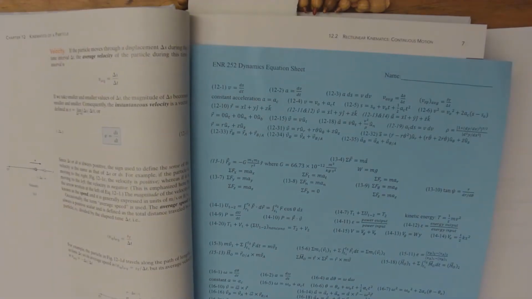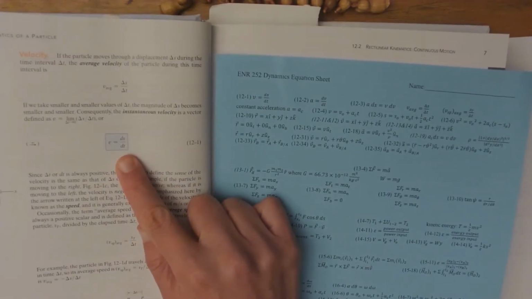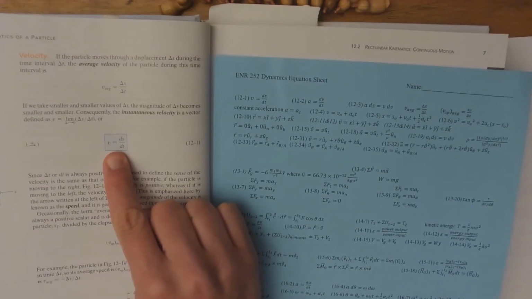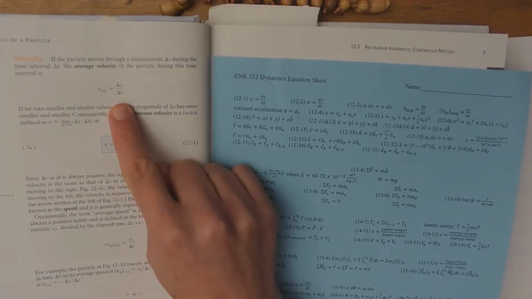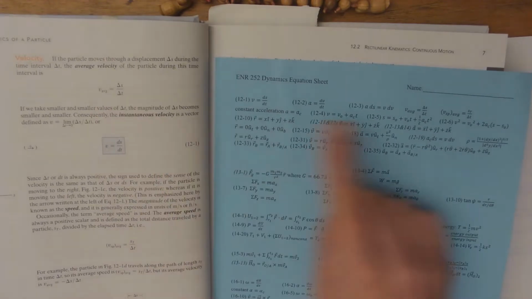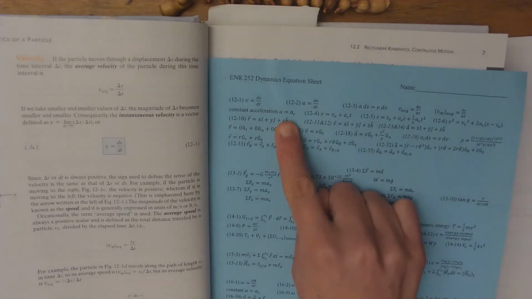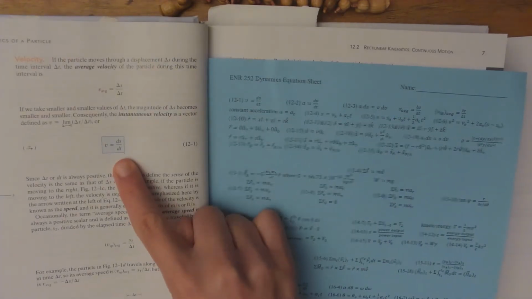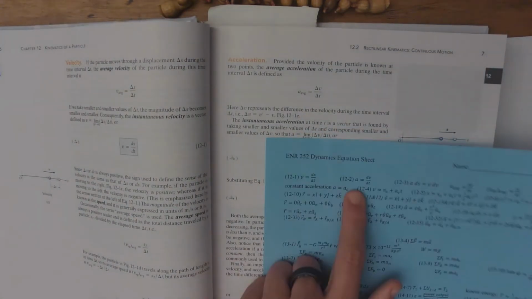Okay, and then, as we know from Physics 161, if you take the derivative of position with respect to time, you get the velocity, and the average velocity they have here as the change in position over the change in time, which is included on our equation sheet also. And if you remember from Physics 161, if the acceleration is constant, the average velocity is the same as the derivative of the position with respect to time.